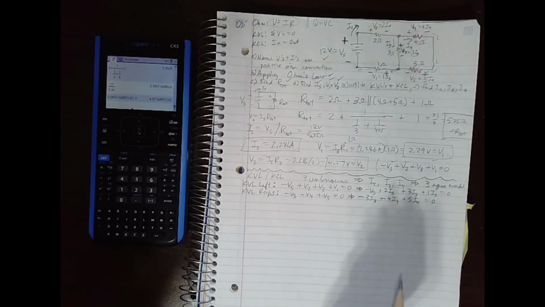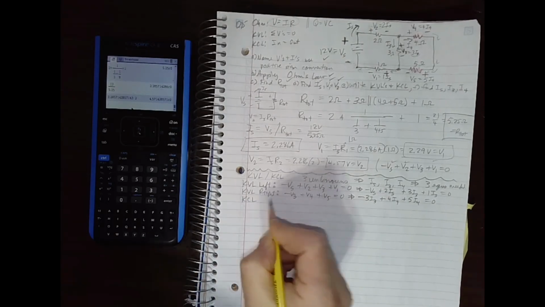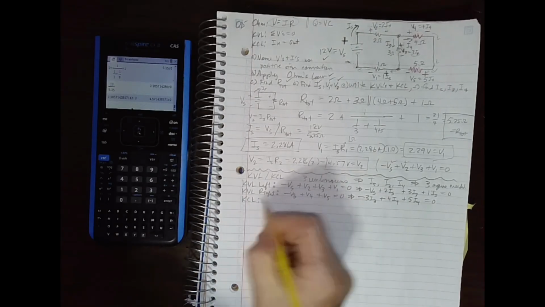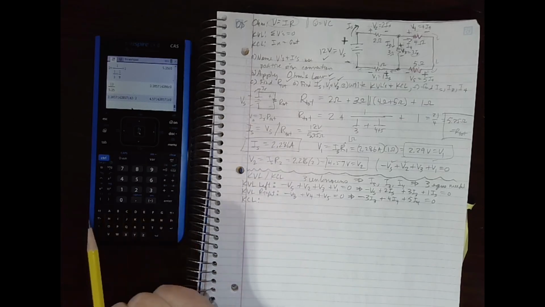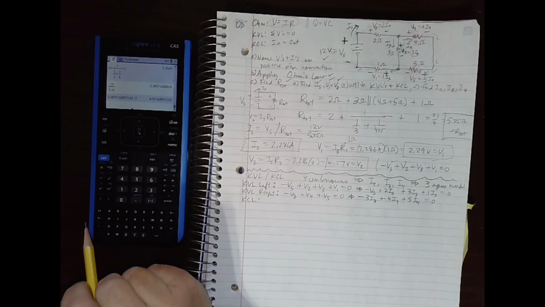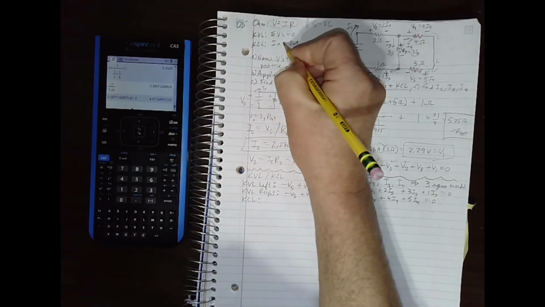All right, 2 equations, 3 unknowns. We need a KCL. We could write another KVL around here, but it would probably just give us the same information and not be an independent equation. Although it might work. You could try it. But let's do KCL. We need practice with KCL. So KCL says current in equals current out.